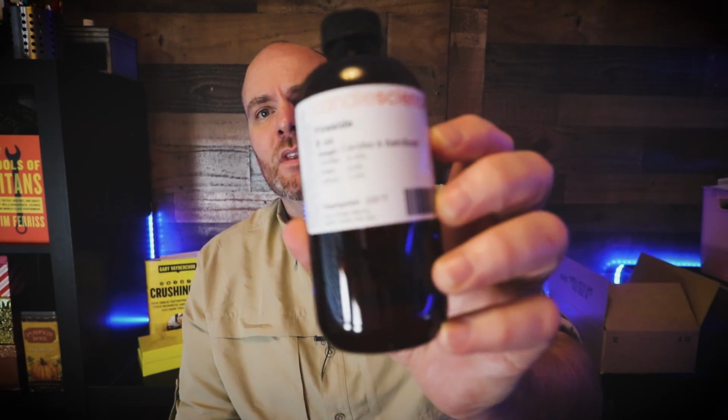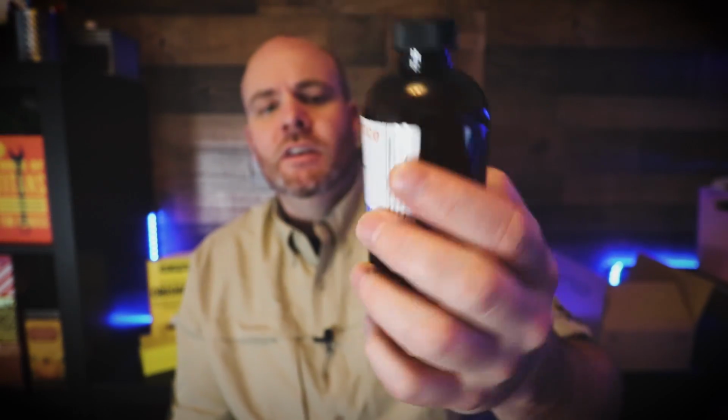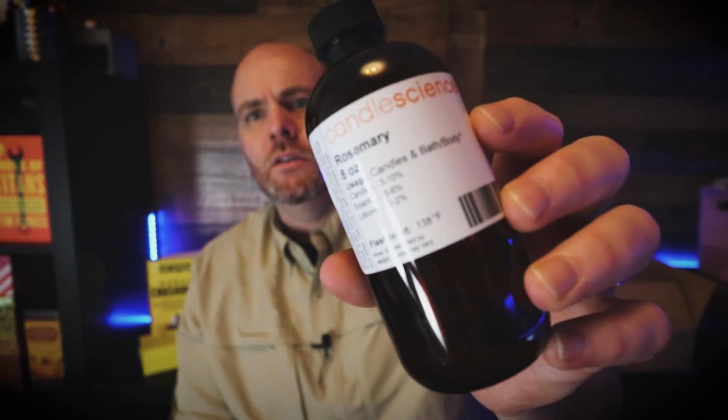And a lot of people get confused with this one because it's listed on the bottles. So I've got 2 bottles right here. They're both Candle Science, and the reason I picked these is because the flash points on these are 2 very different ones. This is a Candle Science Fireside, and I think you can see it right there. It's 225 degrees. And then I've also got Candle Science Rosemary, which is 138 degrees.